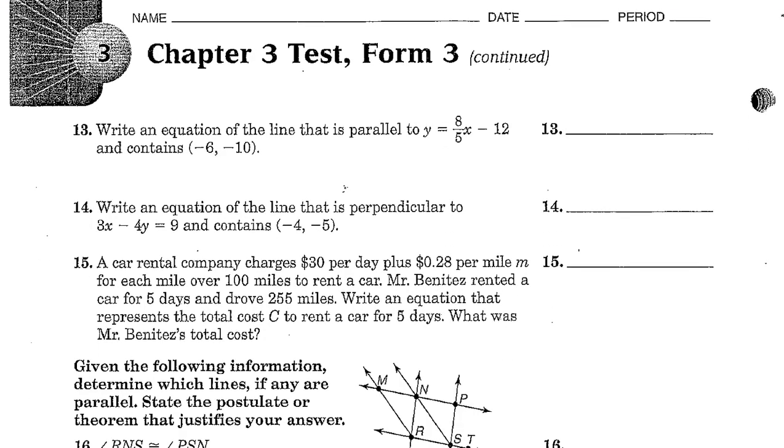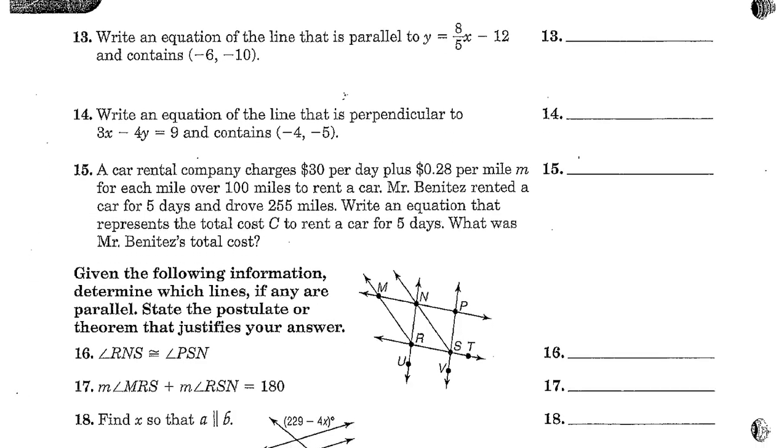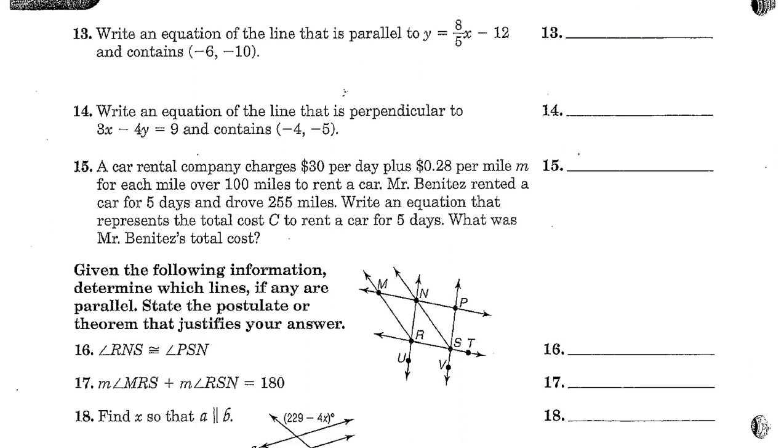Okay. Now write an equation of the line that's parallel to this and contains. So in general, the plan for writing the equation of a line is we need a slope. It tells us that it's parallel to this line. This line's already in y equals mx plus b. So the slope of this line is 8/5. I can tell because it says y equals. So I know any linear, so straight line that's in y equals has the slope and the y-intercept right in front of me.